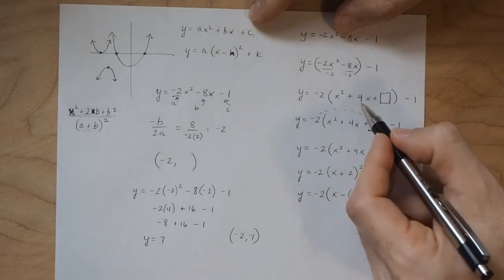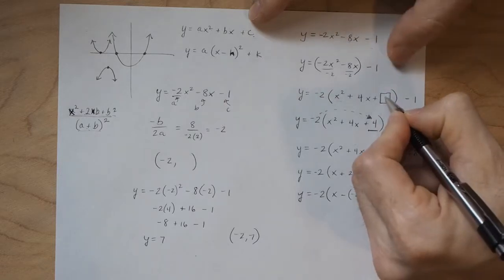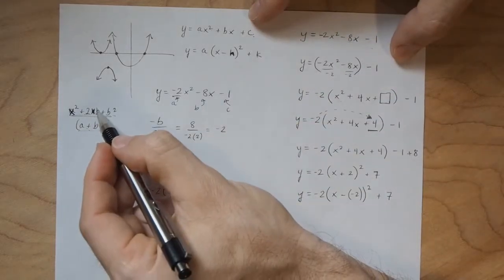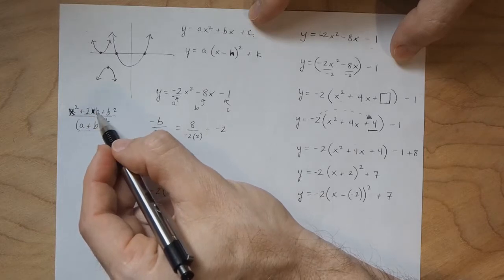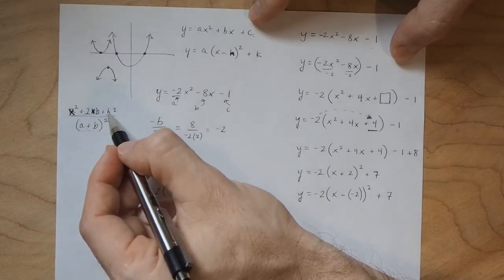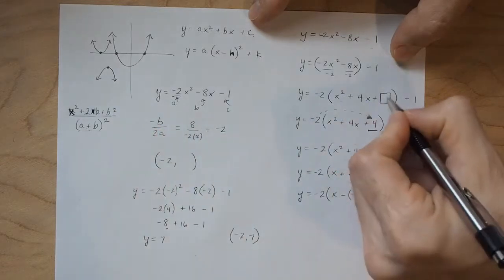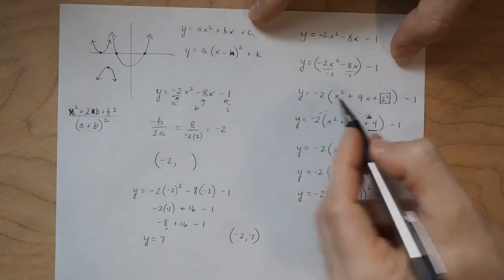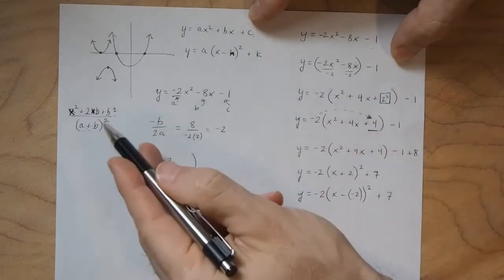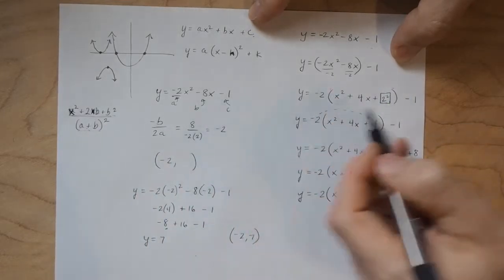You take this middle number, divide it in half, and you get a 2, and remember there's a b here, and so 2 times 2 is 4, and so then that number is squared here. So 2 squared goes here. Okay, so now this fits the pattern over here. I should have written it right here.